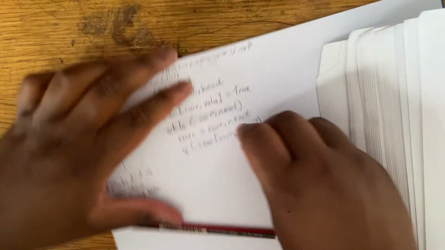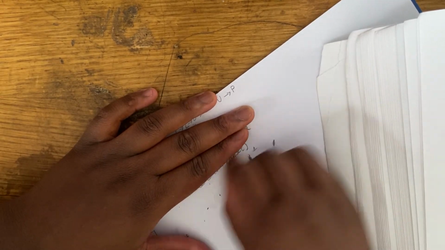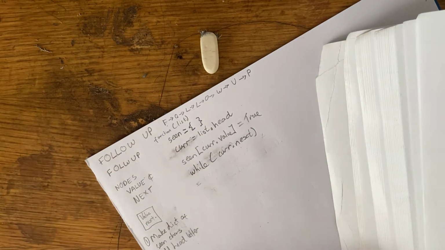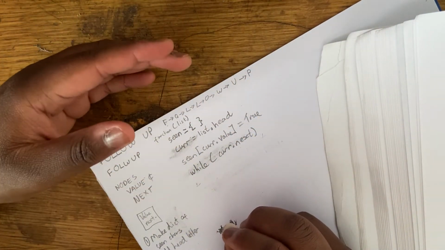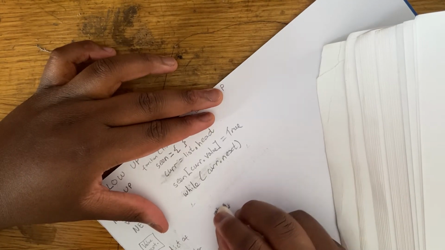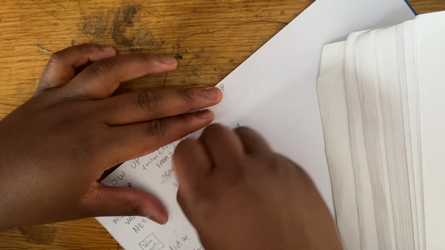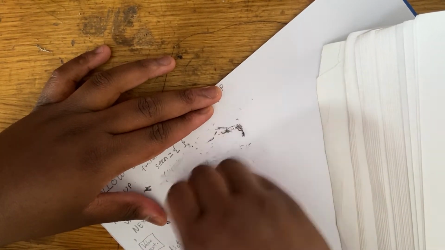No. That won't work. Okay, while there's something next, then shoot. This part up here is unnecessary. Yeah, let's just cross all of this out. Don't need it.